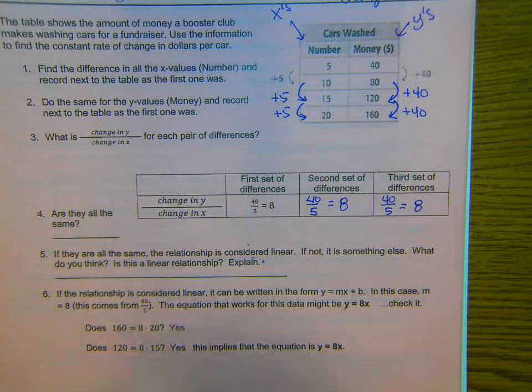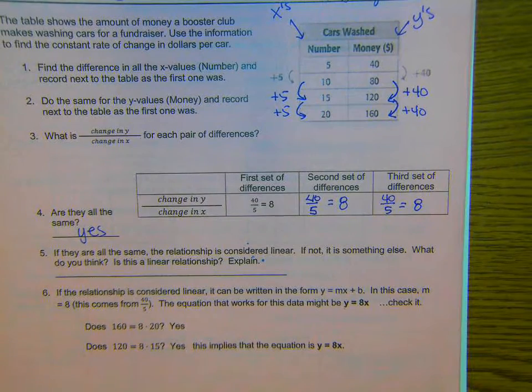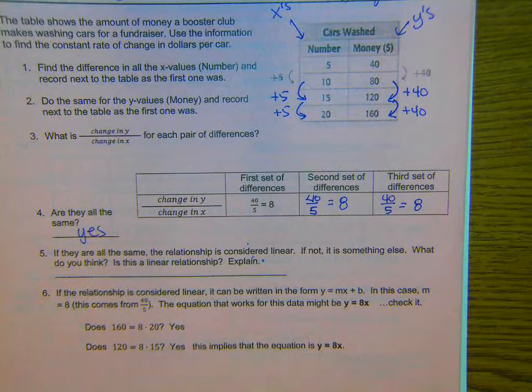If they are all the same, the relationship is considered linear. If not, it's something else. Do you remember how we did quadratics and exponentials with ratios and second differences? That's what I mean by something else. We're not going to worry about those again right now. We're just focusing on linear. So, is this relationship linear then?